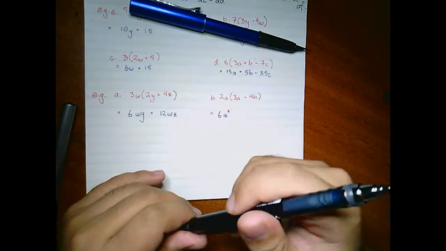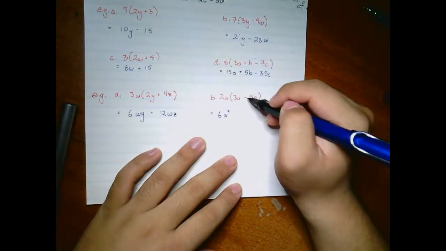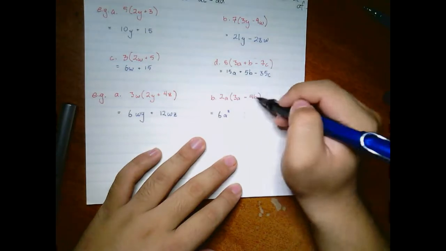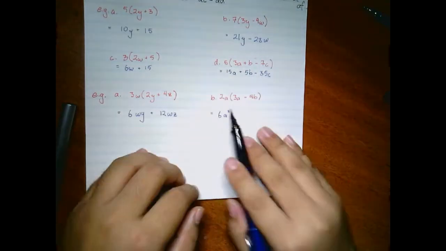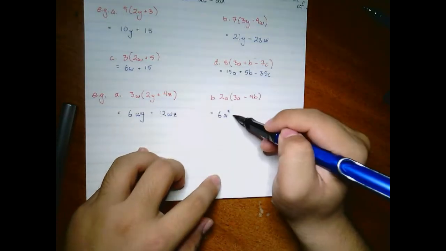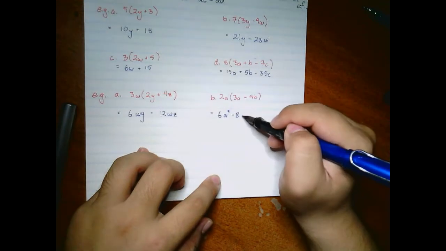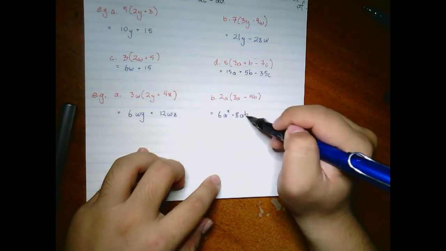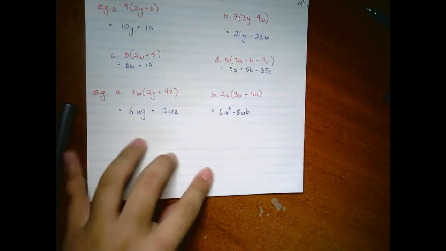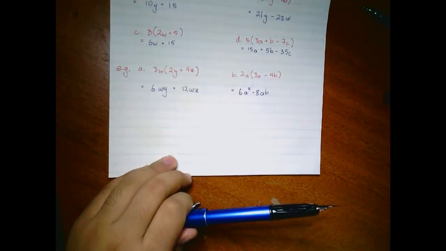And we're not done. 2 times negative 4. Well, 2 times 4 is 8. So 2 times negative 4 is negative 8. a times b. Well, that's just ab.